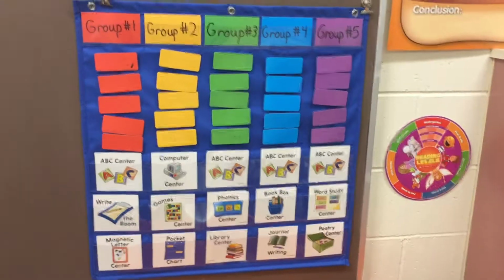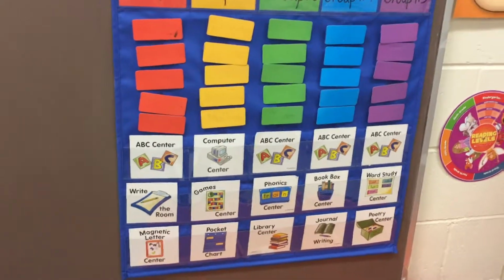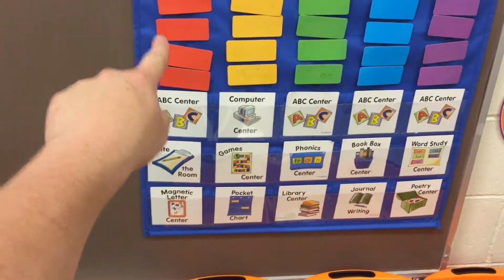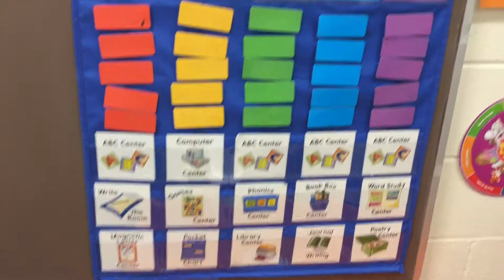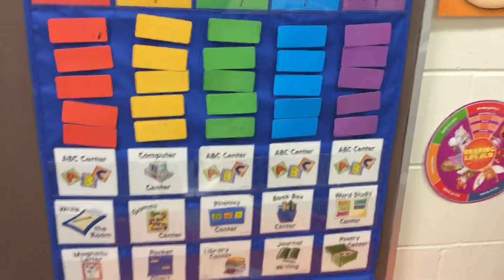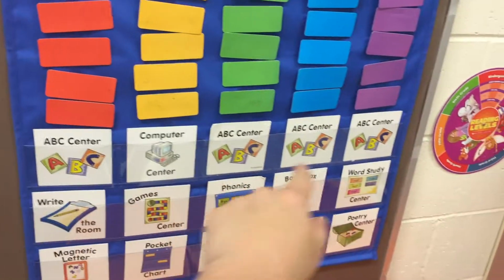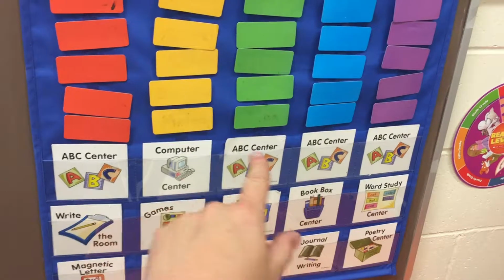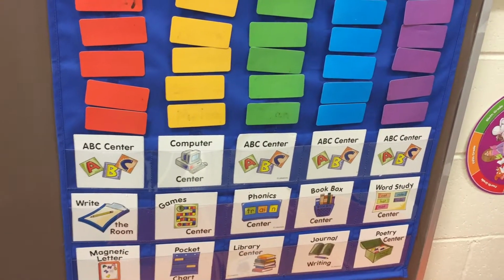Basically, the students have 3 choices, as you can see. Anybody in group 1 is able to do these 3 choices. Anybody in group 2 is able to do these 3 choices, group 3, and so on. Now, I am sure you noticed at the top here that all the groups except for 1 have the option of the ABC Center.